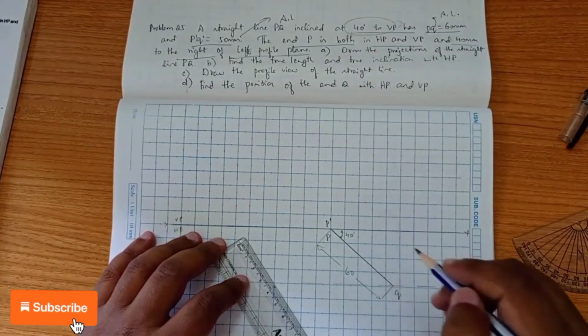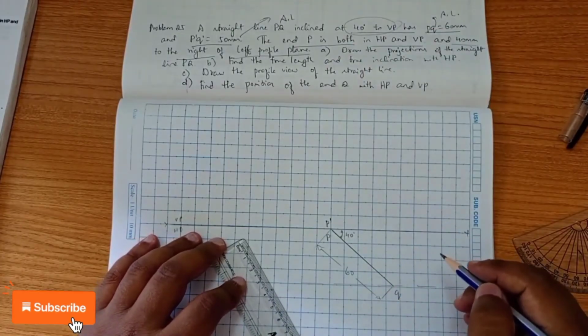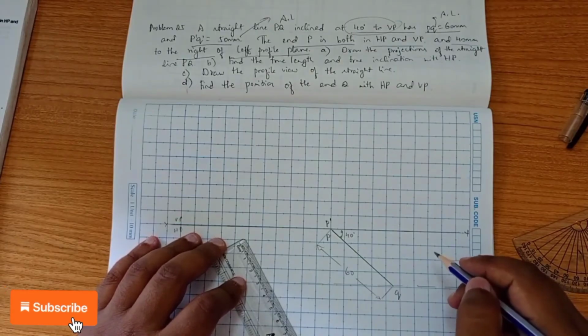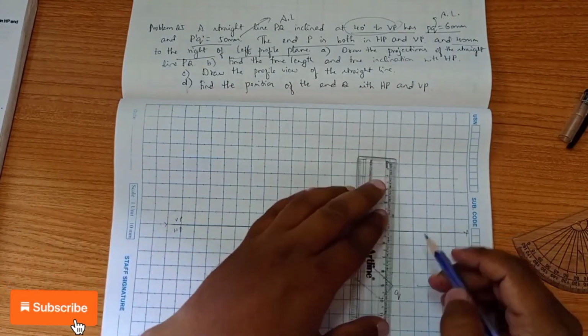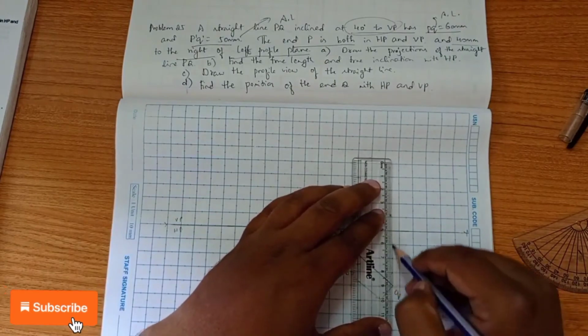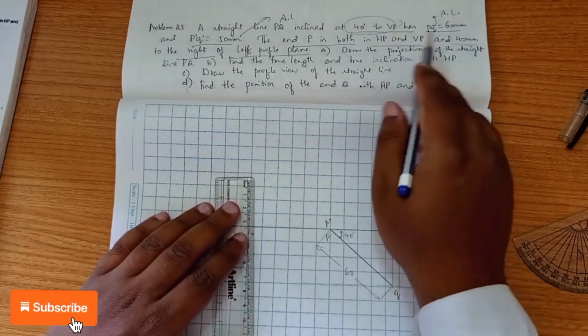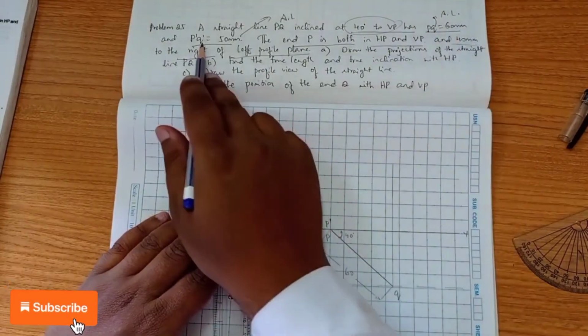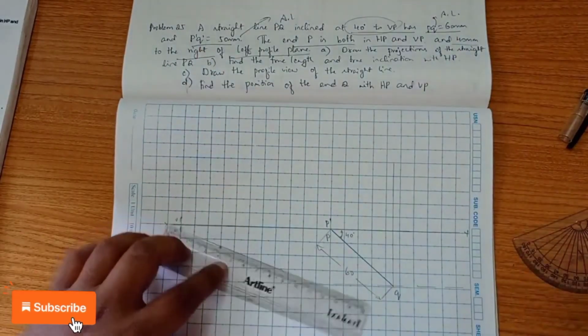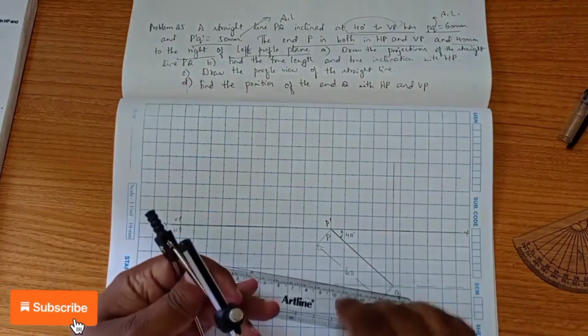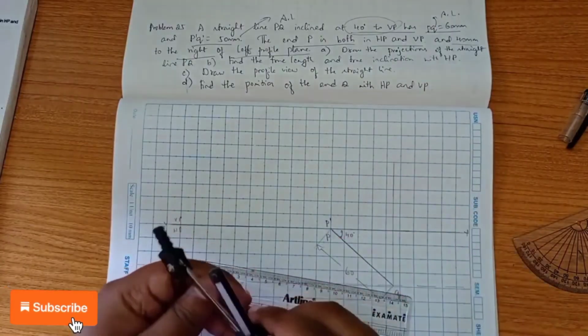So now we know that PQ is 60 and P dash Q dash is 50. We know that the upper end lengths will be falling in a straight line.